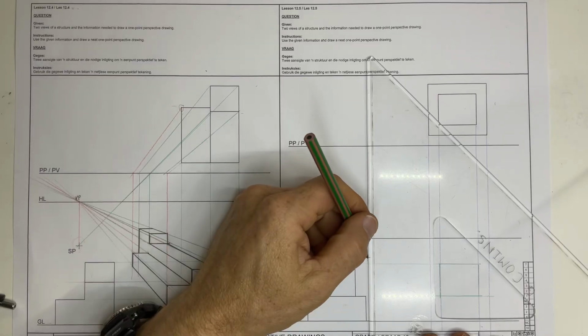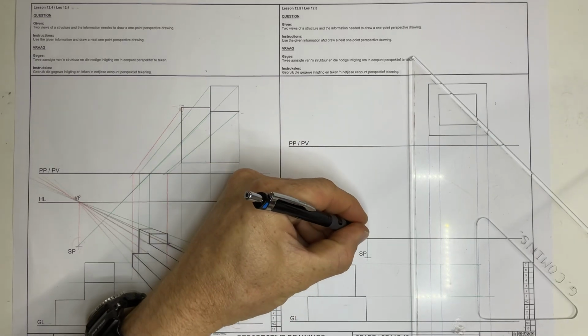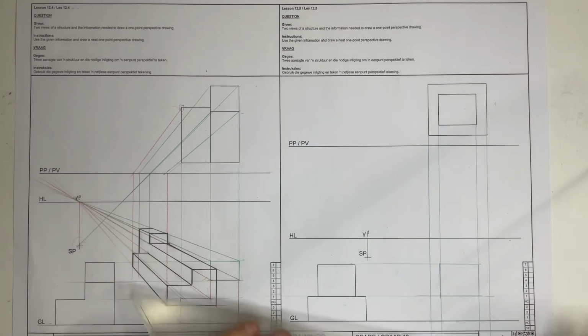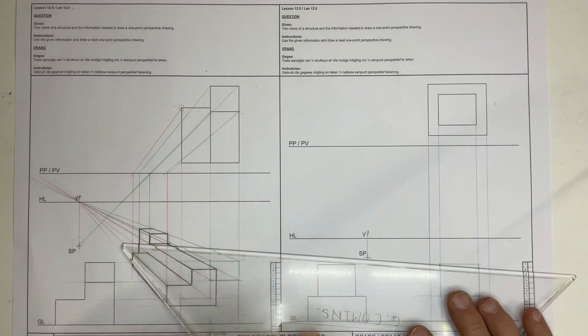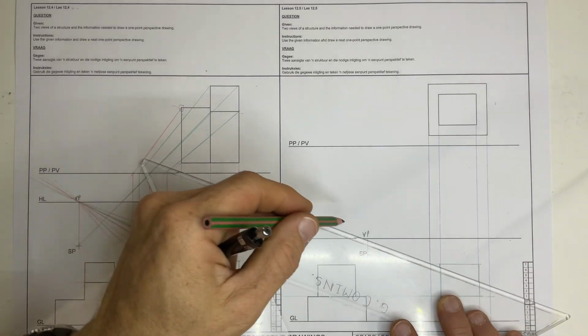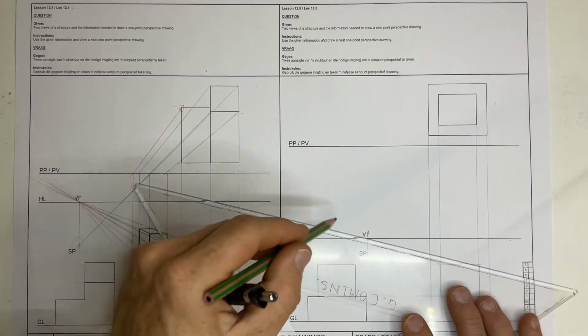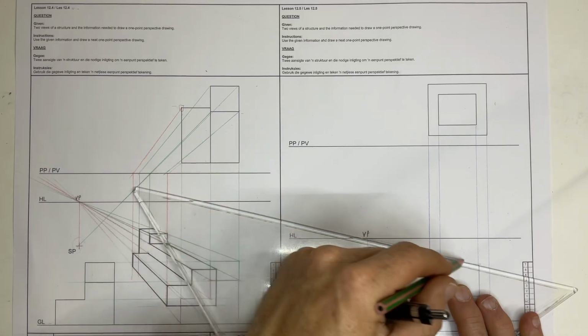I'm going to have a line going from a stationary point going up to the horizon line. Label that as vanishing point. Take lines coming across from the corners of this to the vanishing point. Note, going to the vanishing point, definitely not to the stationary point. Vanishing point, there we go.